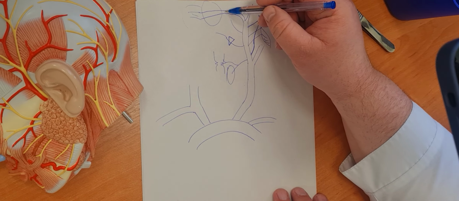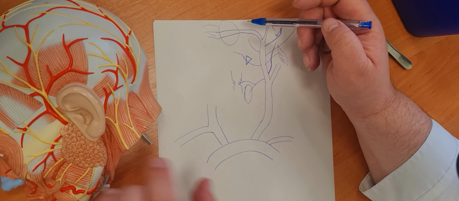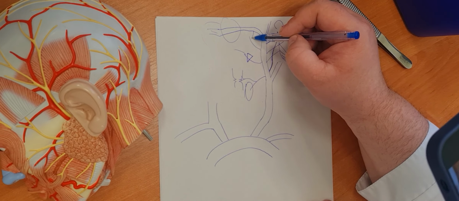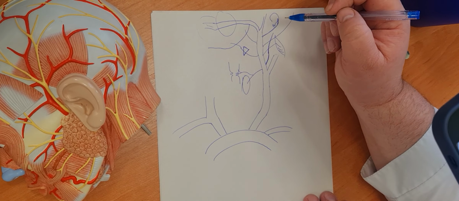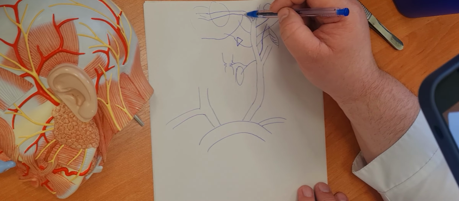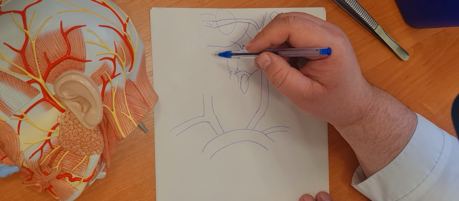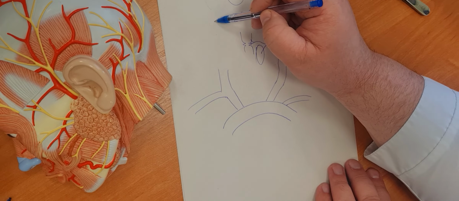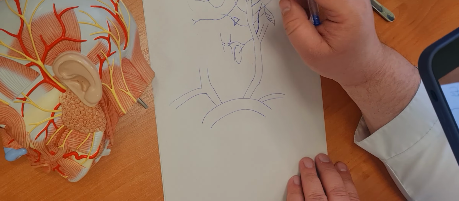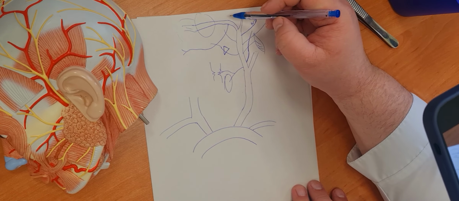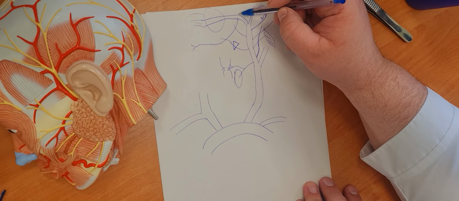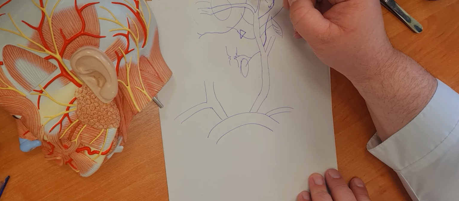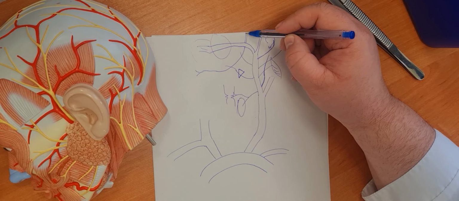In the first department near the neck of the mandible, it gives arteria alveolaris inferior. It goes to the mandible and supplies it. And its terminal branch, that is arteria mentalis, goes to the skin of the chin. Then the largest branch, arteria meningea media.